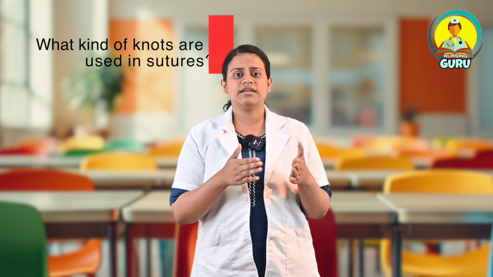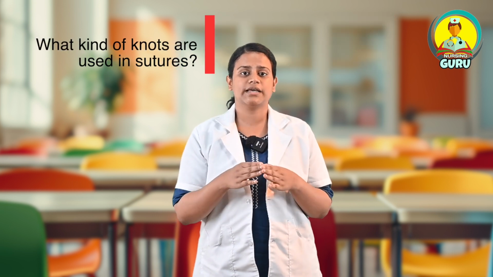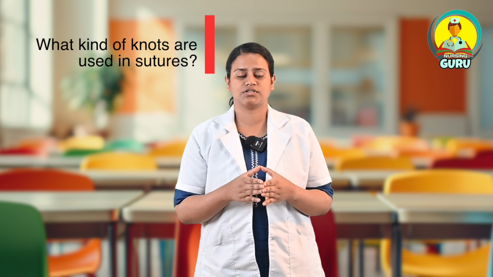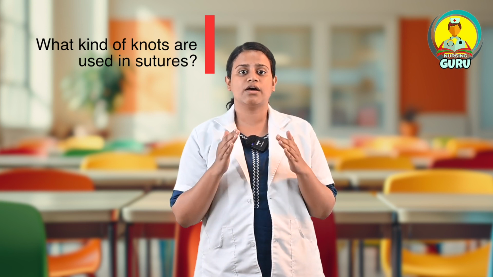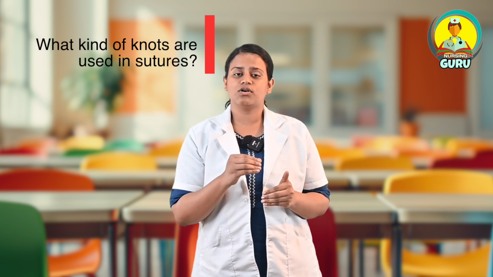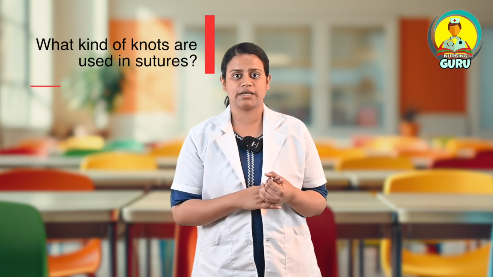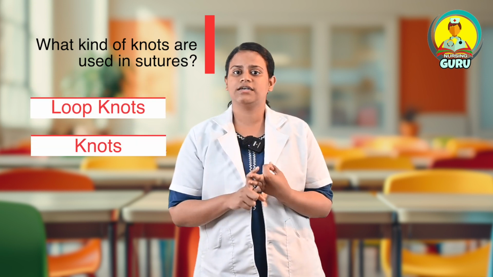Till now we discussed the suture and its material. Now we also have to know the knots which are used in sutures, how they are done, or what kind of knots are being done. There are different types of knots, and different techniques to do these knots. These are known as surgical knots. These knots are divided into three different parts: one is loop, one is knots, third one is ears.